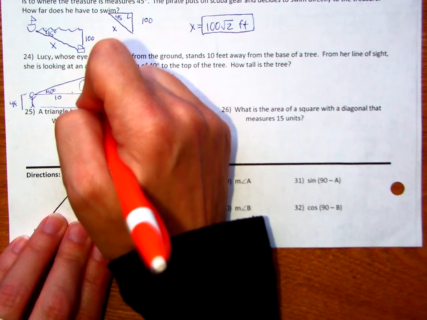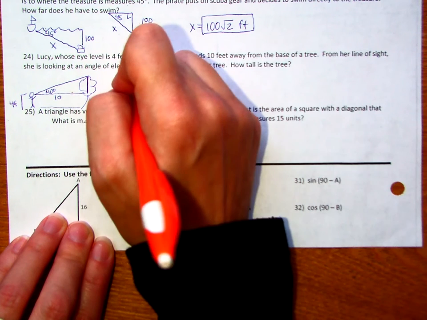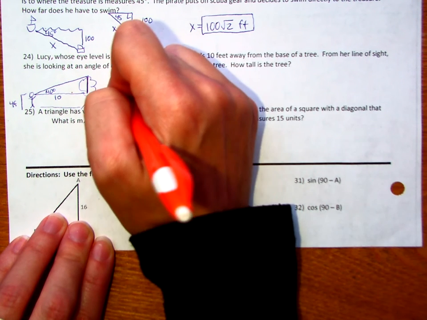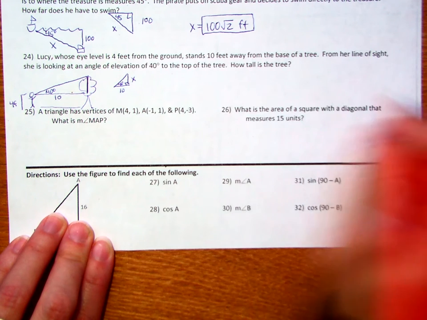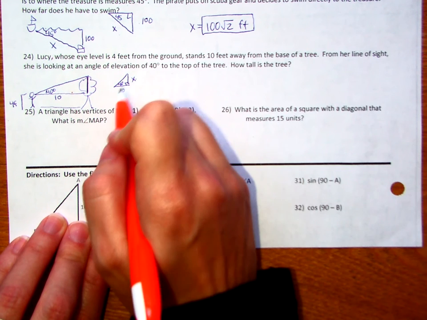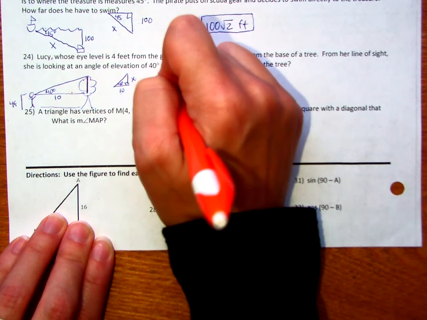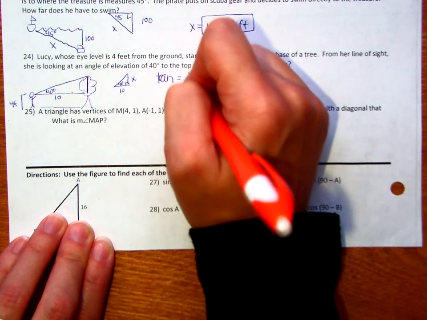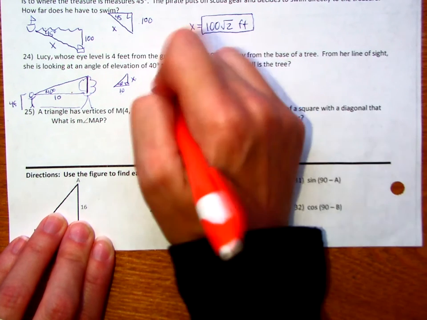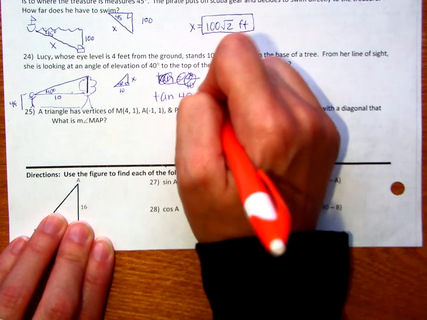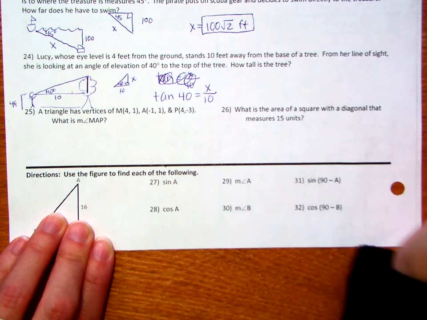So let's find out how tall this part of the tree is first. So if we take our right triangle here, there's our right angle. This is 40, 10. We're trying to find this x. Notice that this is opposite, this is adjacent. So we want to use tangent, opposite over adjacent. Oops, I totally forgot the angle. Let's try that again. Tangent of 40 is equal to the opposite of 40 over its adjacent, 10.